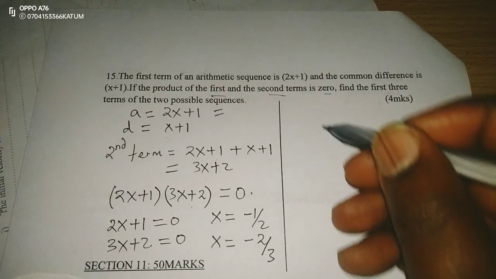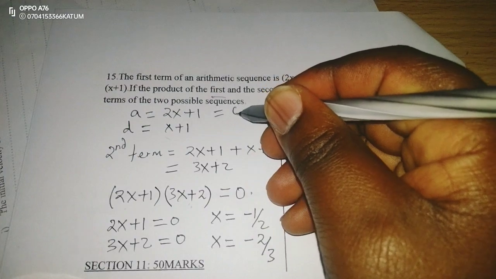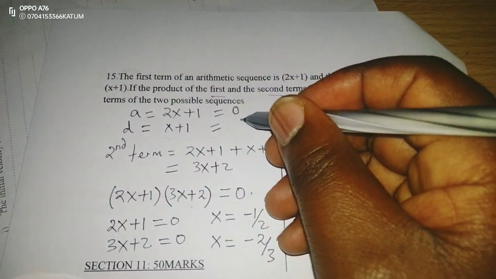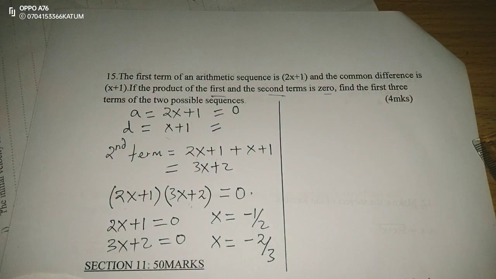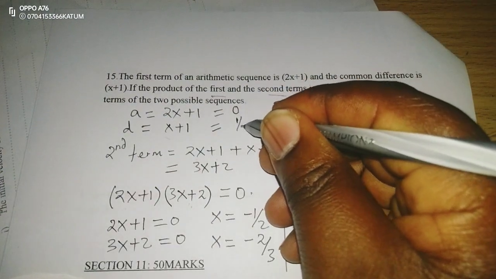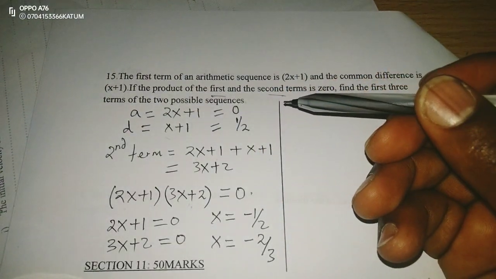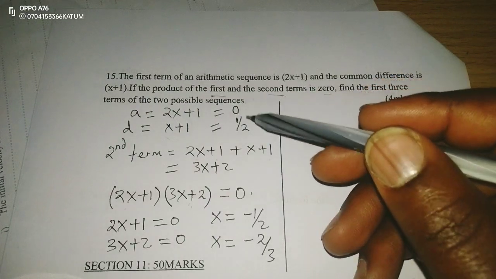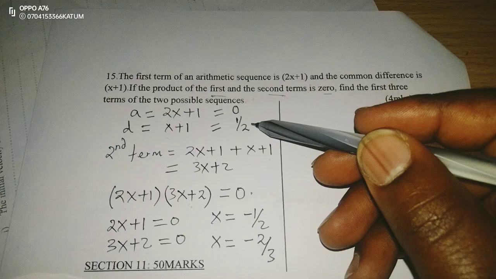This becomes 0. So a is 0. Then when a is 0, the value of d is going to be x plus 1, which is negative 1/2 plus 1. This becomes 1/2. So there is one of the progressions whose first term is 0 and a common difference of 1/2.